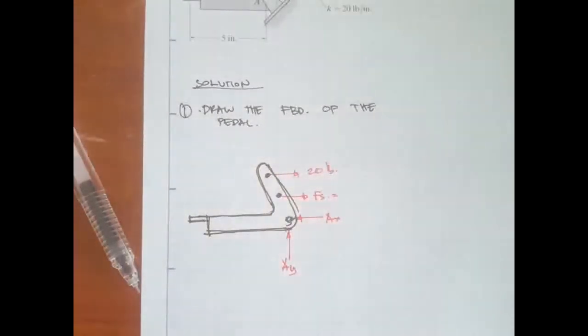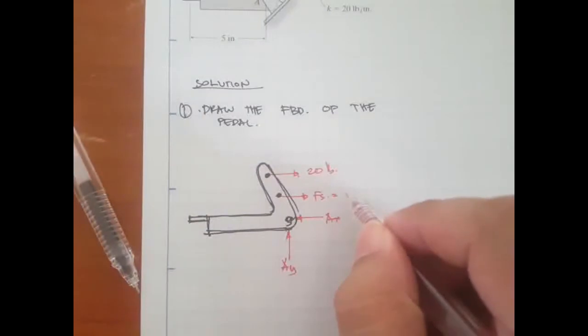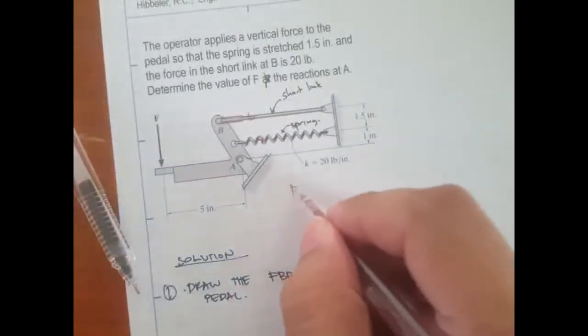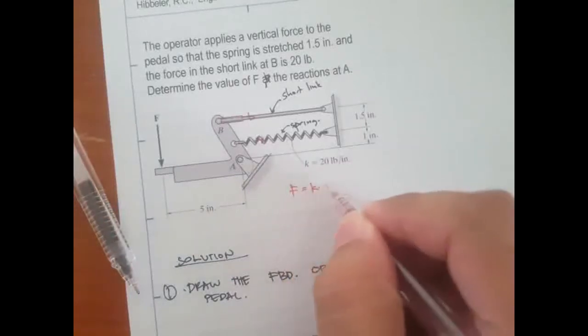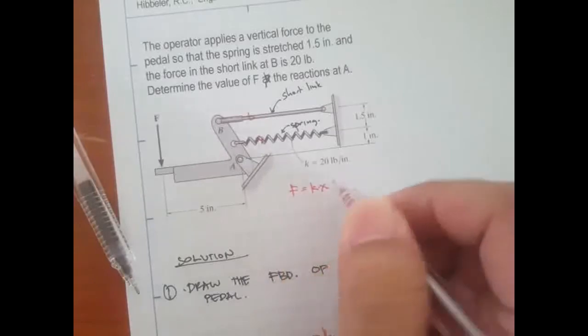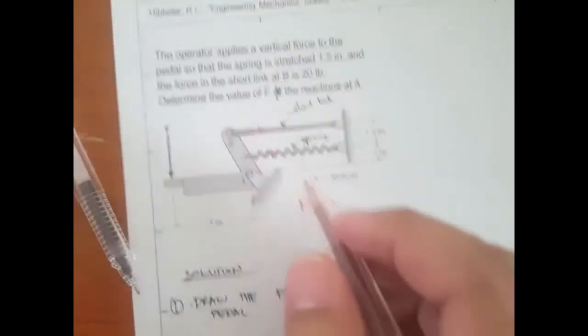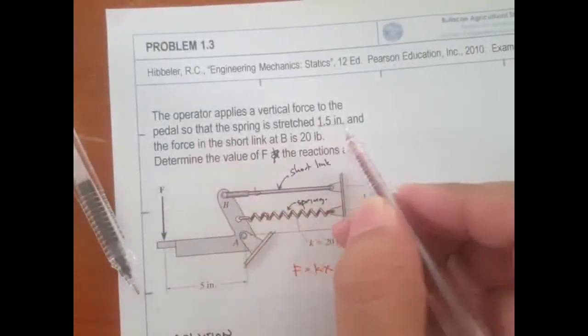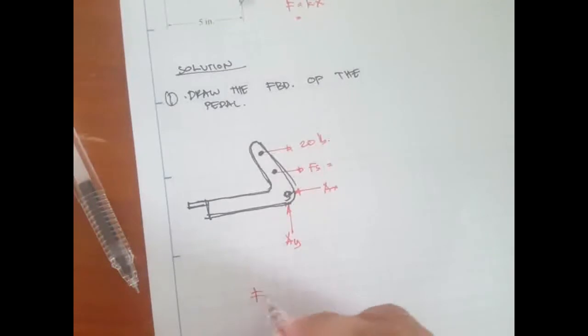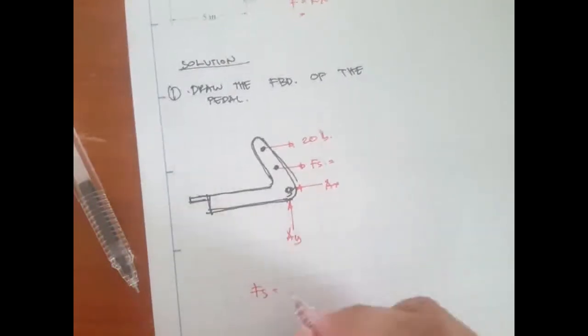Now the force exerted by the spring is simply F equal to K times the deflection, or the displacement along the x-axis, because the spring is stretched 1.5 inch. So F is just K times x.